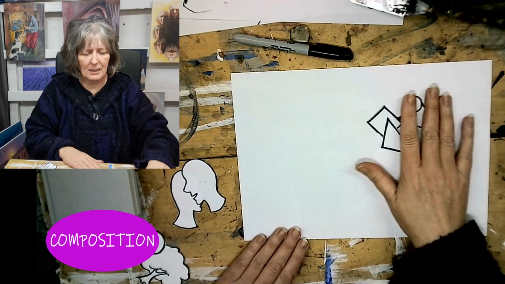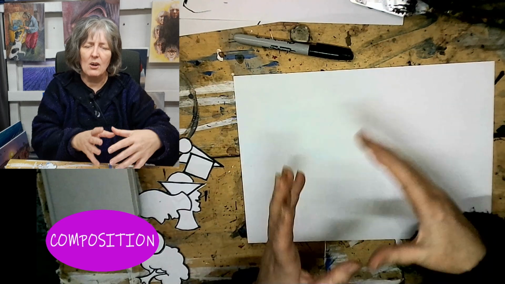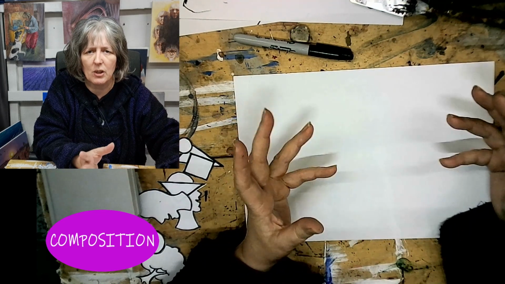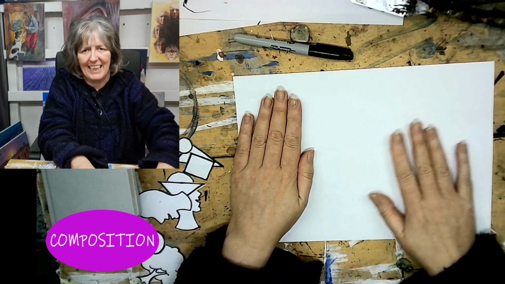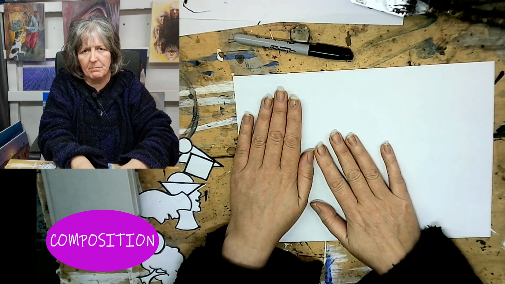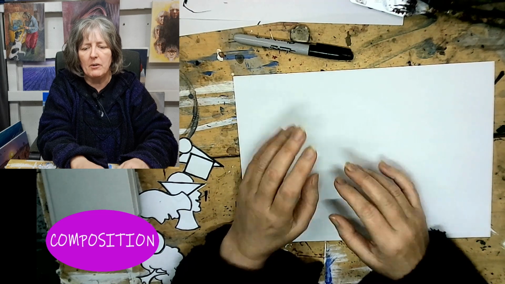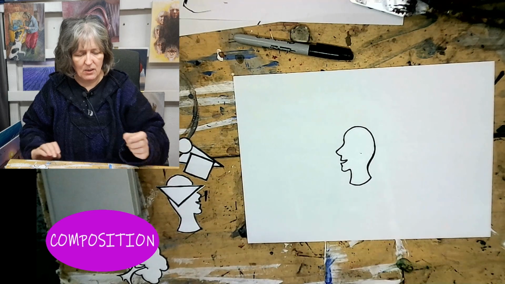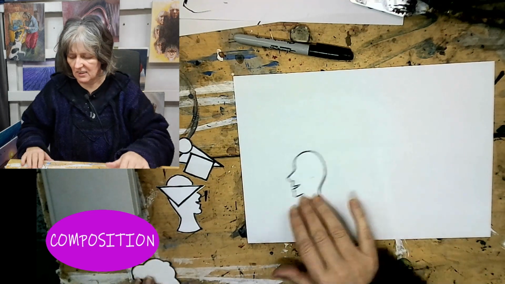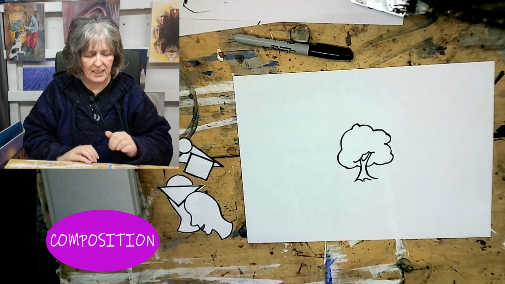That's the storytelling part of composition, whereabouts on the page are you putting things to keep the energy in and the flow in the image, but making it more interesting rather than just having one person in the centre or one tree in the centre.